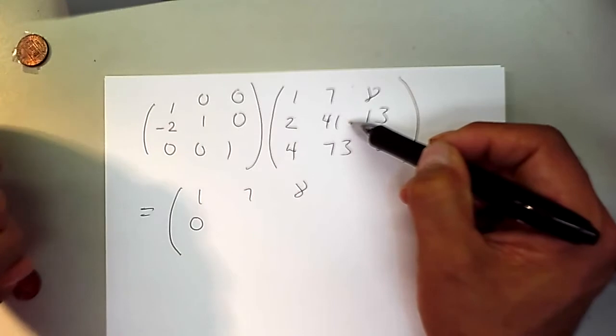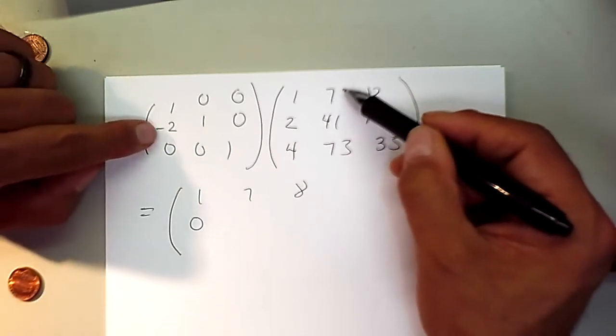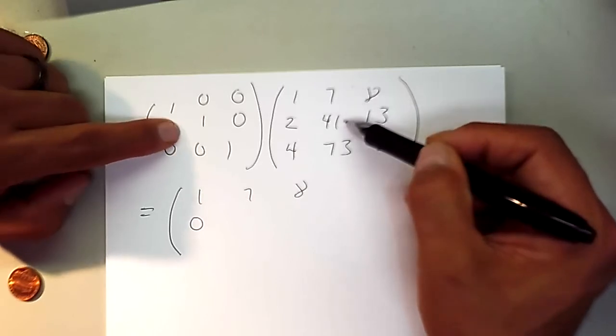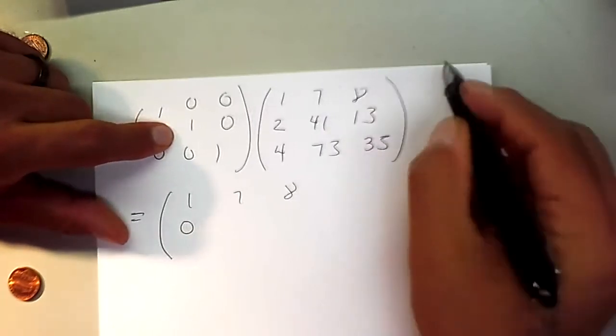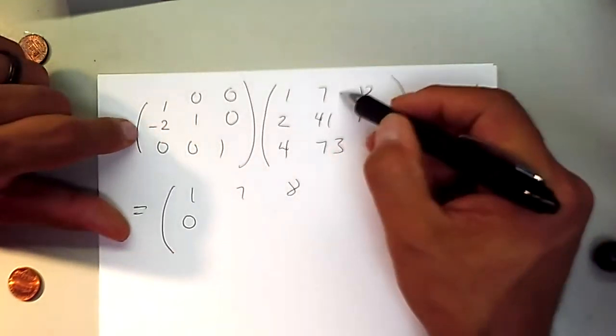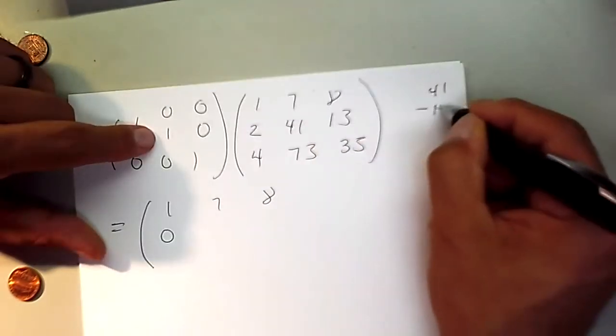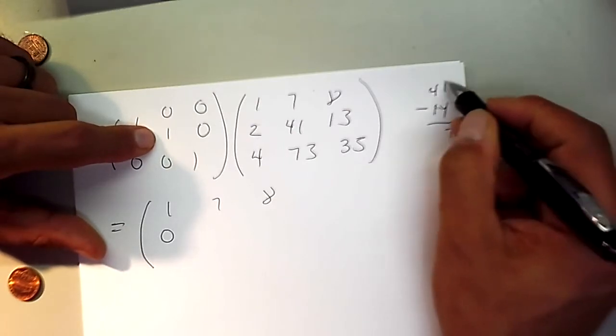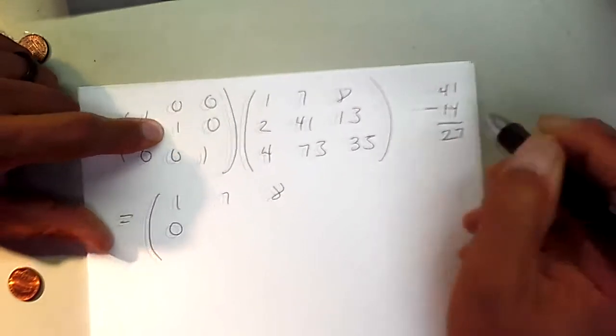I believe that is 34. Let me, oh no, that is -14. I was subtracting wrong. -14 plus 41. I'm going to do that computation. 41 minus 14. So 11 minus 4 is 7. 3 minus 1 is 2. So we end up with 27.